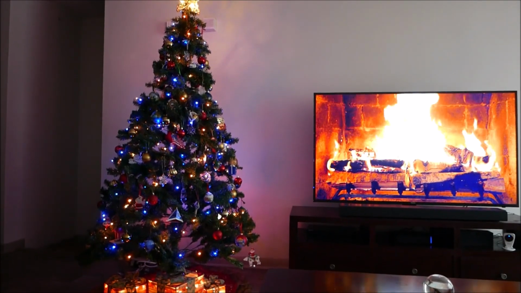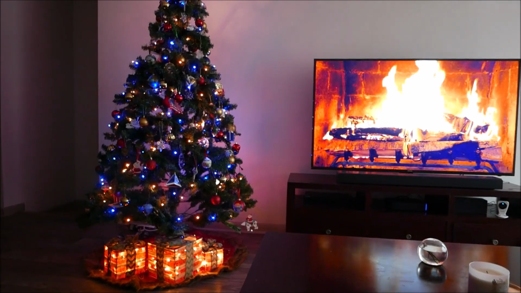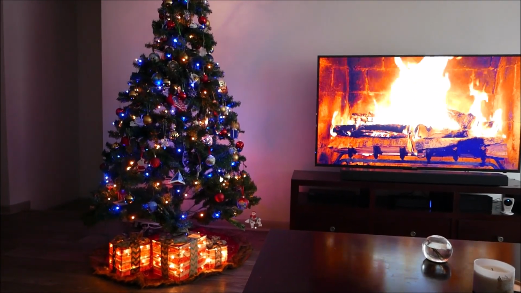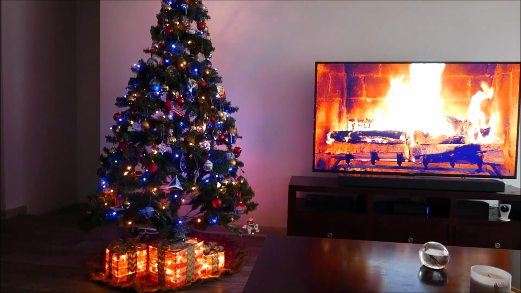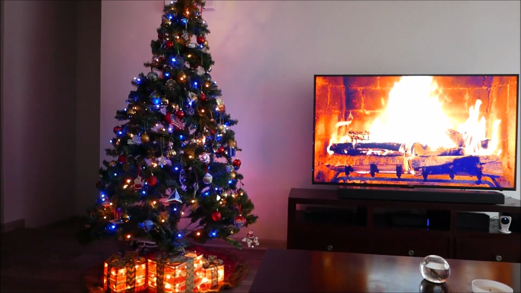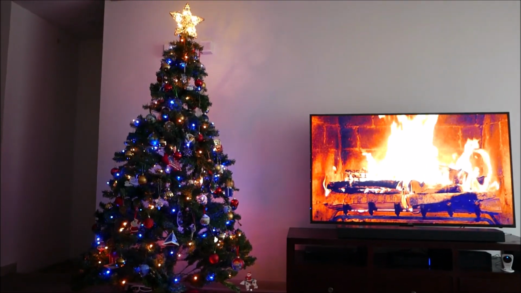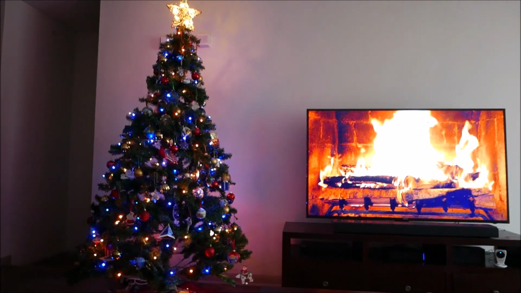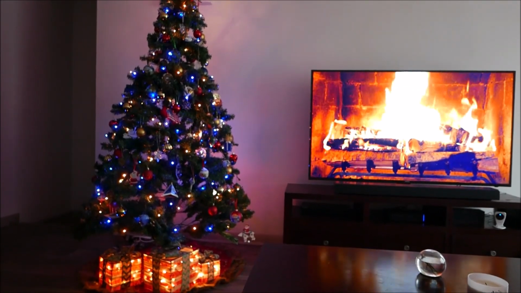They're from a company called Twinkly, and they're essentially color-changing LED lights, but there's something special about them in that they are more intelligent than your average colored lights, and I'll show you the secret to their intelligence, which is in an accompanying app.